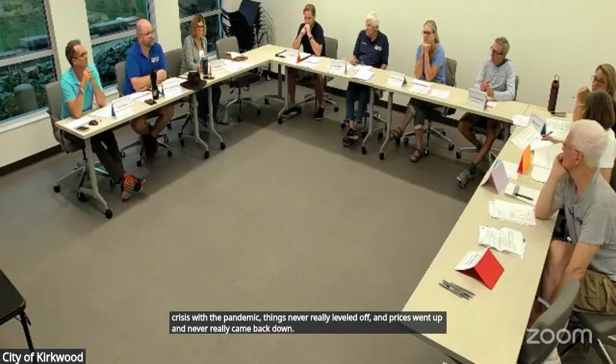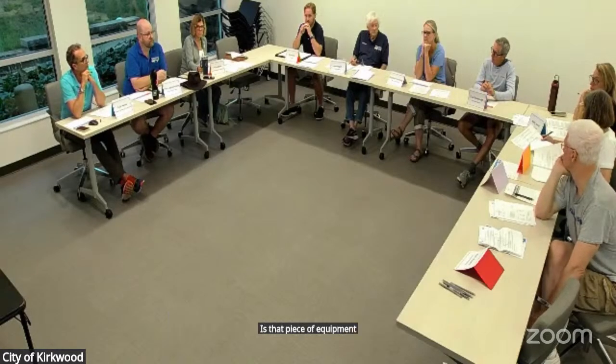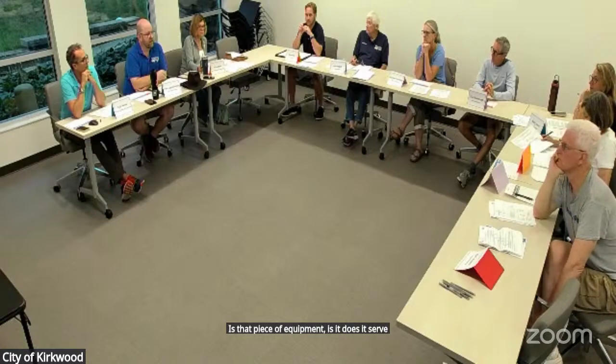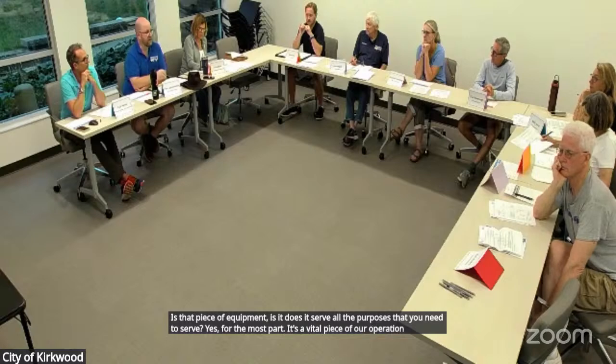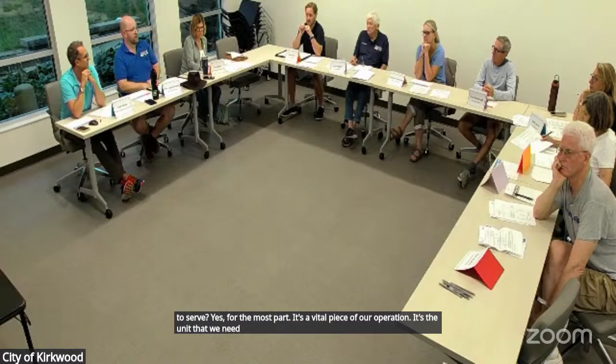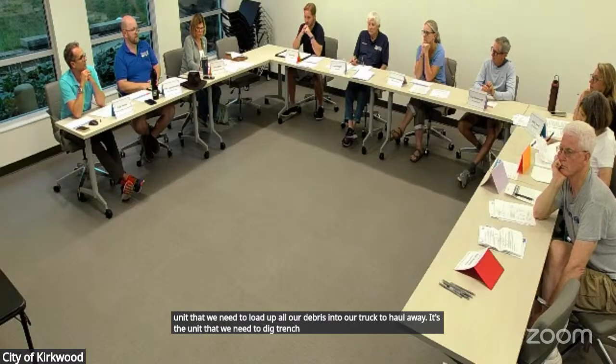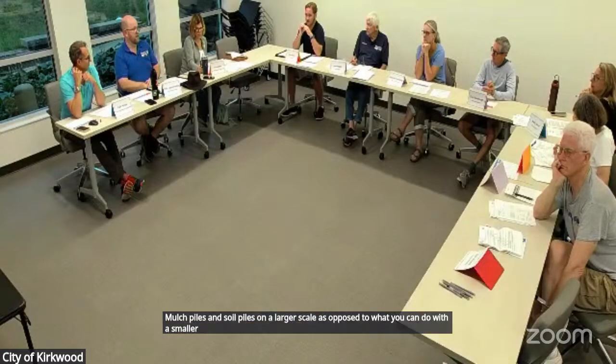Does that piece of equipment serve all the purposes that you need? Yes, for the most part. It's a vital piece of our operation. It's the unit that we need to load up all our debris into our truck to haul away. It's the unit that we need to dig trenches. It's the unit that we need to move mulch piles and soil piles on a larger scale as opposed to what you can do with a smaller scale in a skid steer. It's probably used 90% of the time.